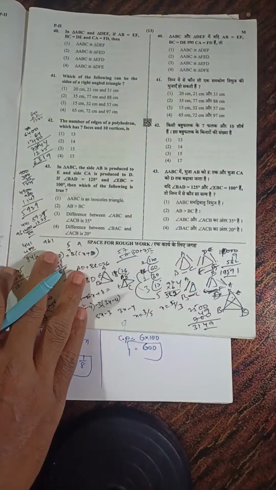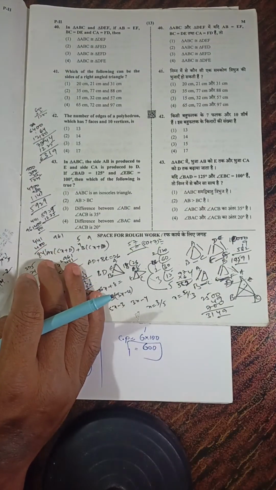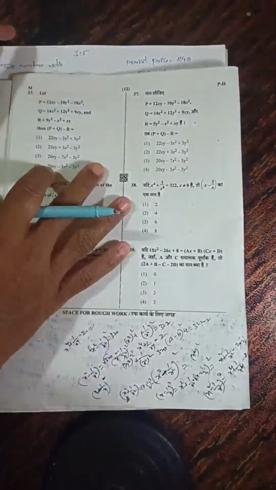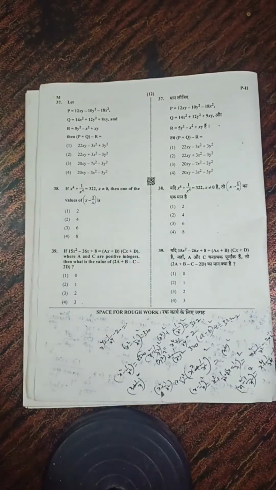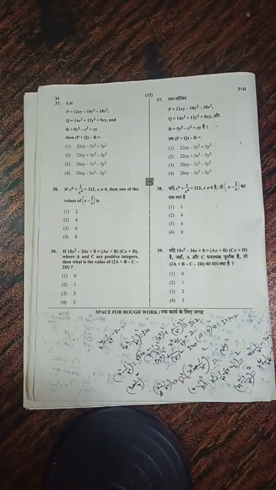Now we move to question number 37. Now see question number 37. Here P value is given as 12xy minus 10y square plus 18x square. Q value is given as 14x square plus 12y square plus 9xy. And R value is given as 5y square minus x square plus xy. These are not in the proper order. First we need to make them in the proper order.